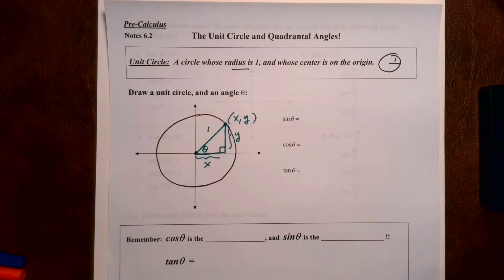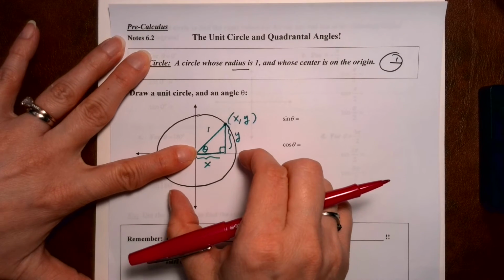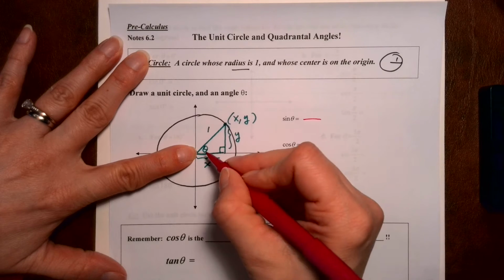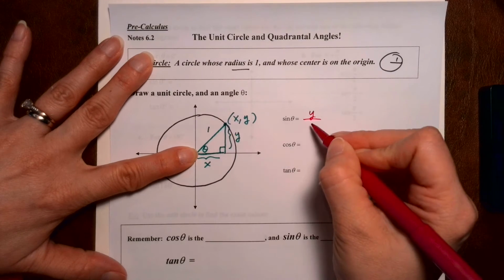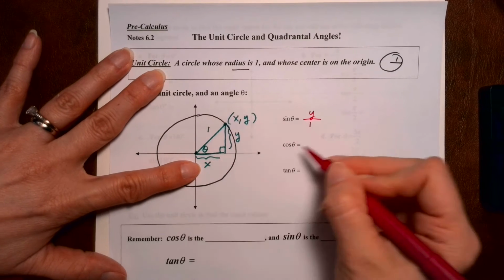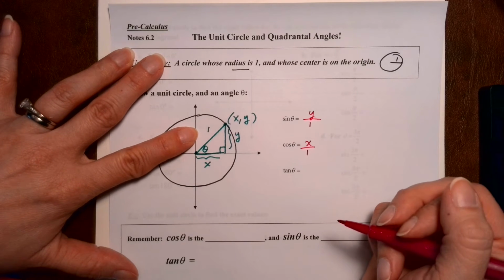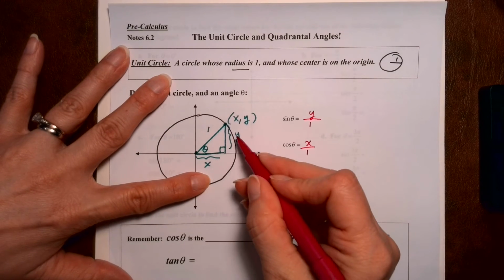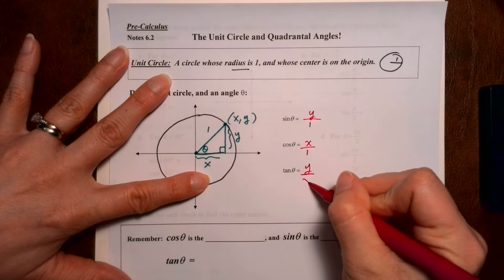So what's the sine of this angle since it's in a unit circle? Sine would be opposite over hypotenuse, which is y over 1. Cosine is adjacent over hypotenuse, which is x over 1. And tangent is opposite over adjacent, so y over x.